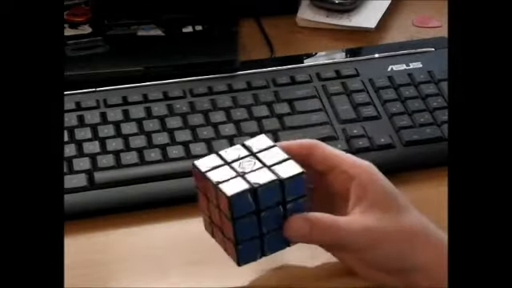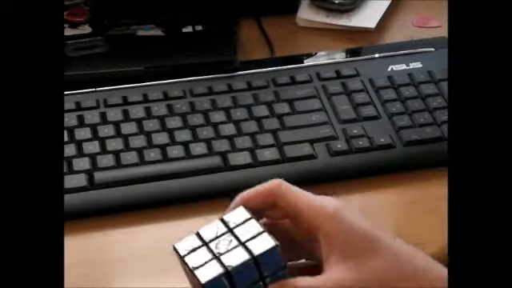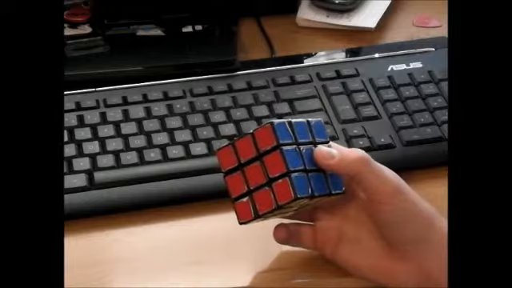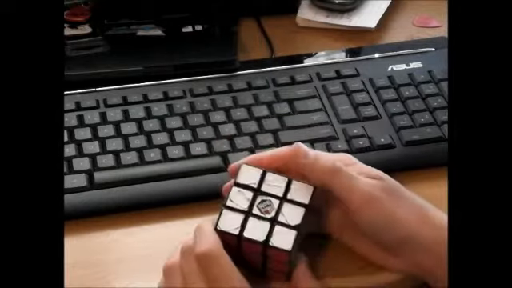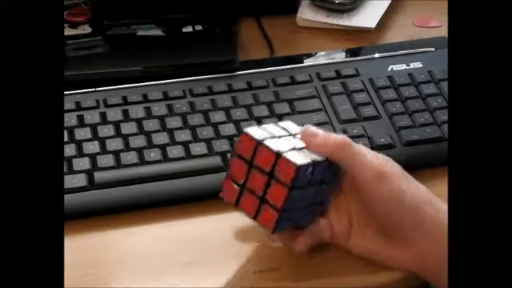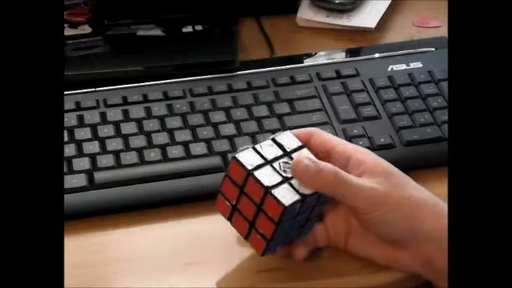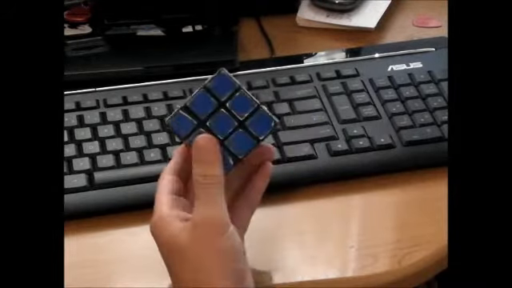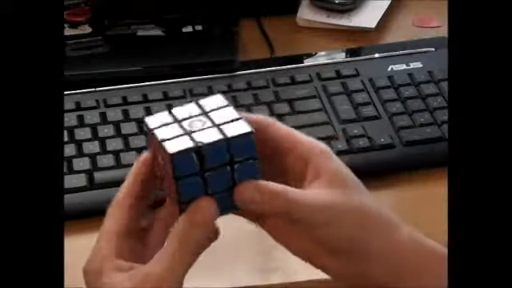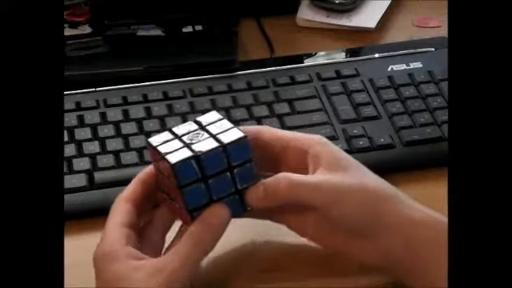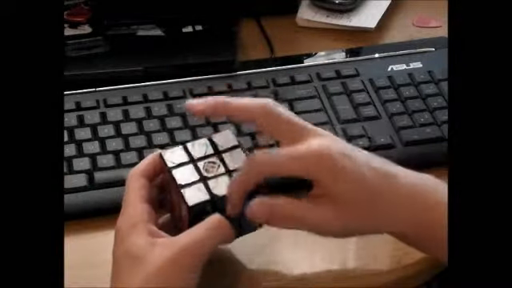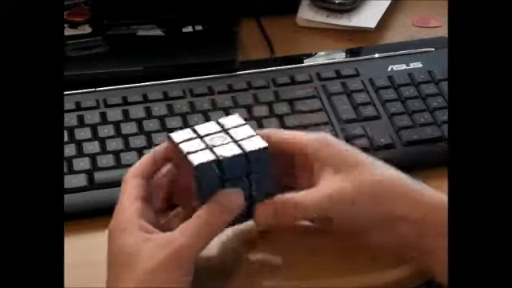Now you can continue learning more algorithms. I'm not going to go over them in this tutorial, but I'll have some links in the description. There are literally over 50 algorithms you can learn for OLL and PLL. For example, with PLL, there are some cool algorithms out there that use M moves like that. So I'll teach you one, I guess.